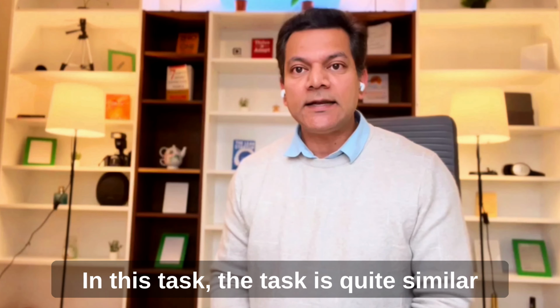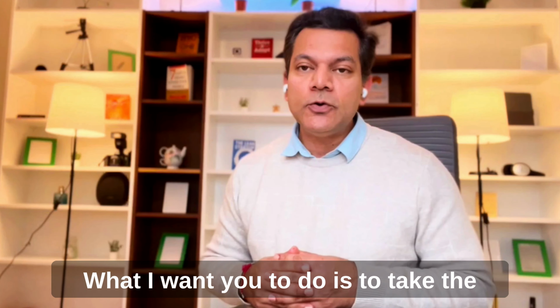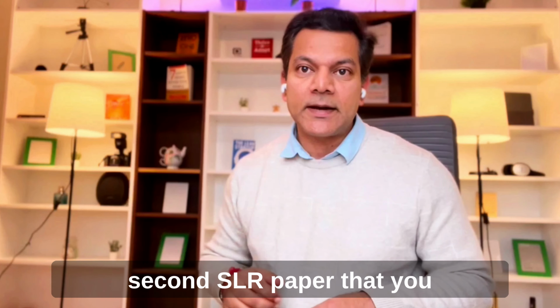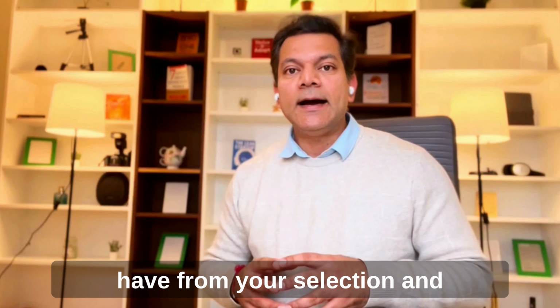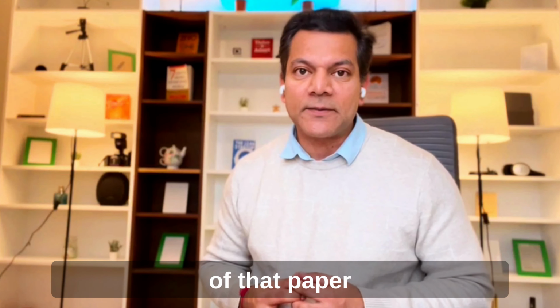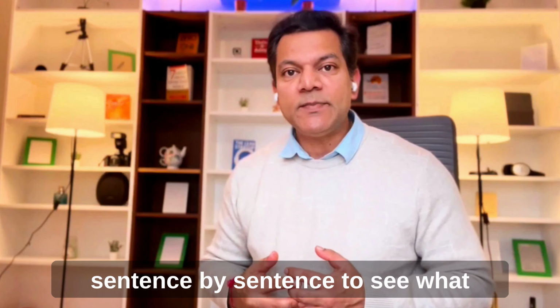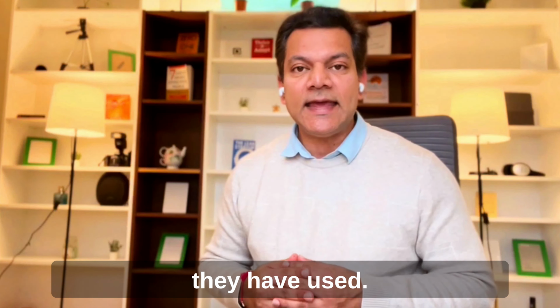In this task, the task is quite similar to what you have done for task 5. What I want you to do is to take the second SLR paper that you have from your selection and look at the prior literature review section of that paper and break it down sentence by sentence to see what kind of sentence structure they have used.